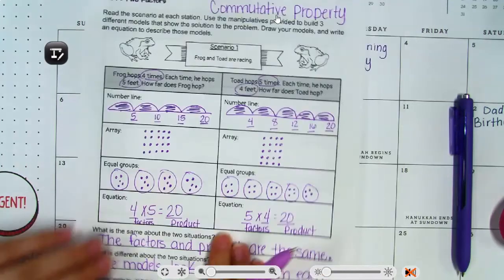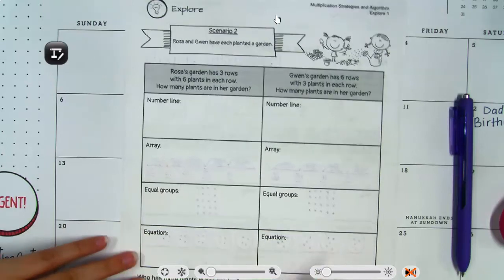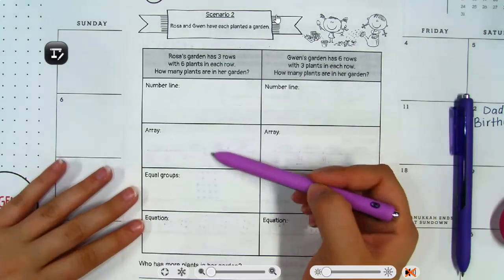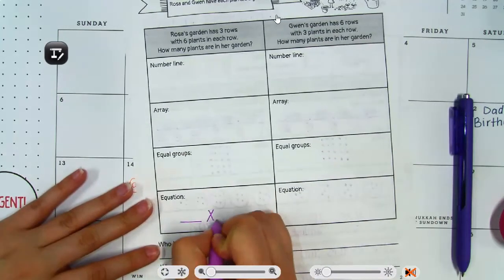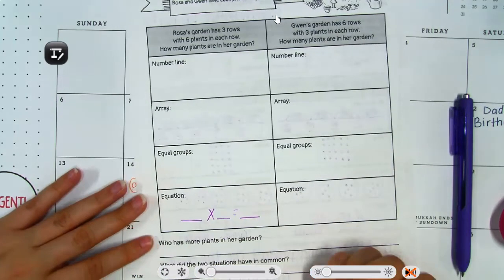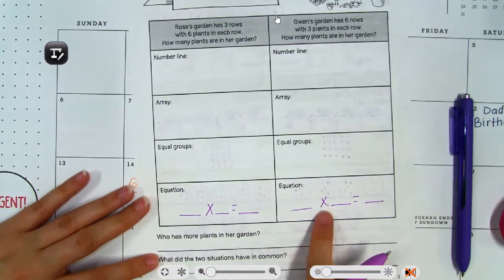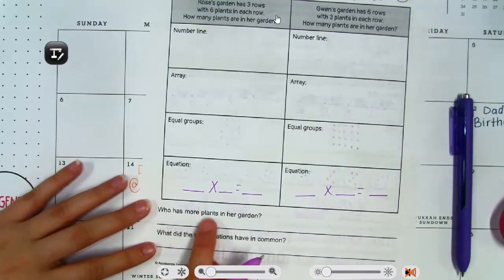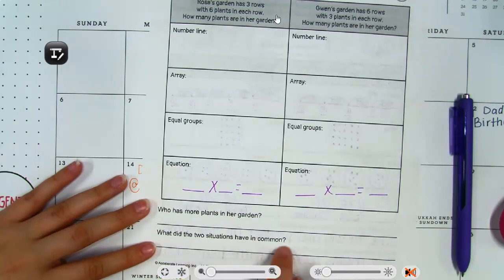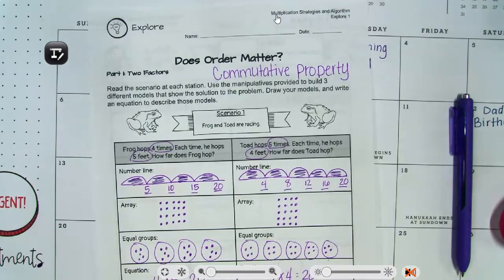All right, guys, on the back, you have one to do. I want you to read the scenarios. Draw the number line, the array, the equal groups, and the equation. Remember, your equation is going to be blank times blank equals blank. So you need your factor times your factor equals your product. And then answer the question: who has more plants in her garden? What did the two solutions have in common? All right, guys.